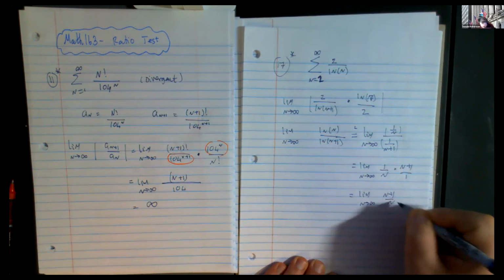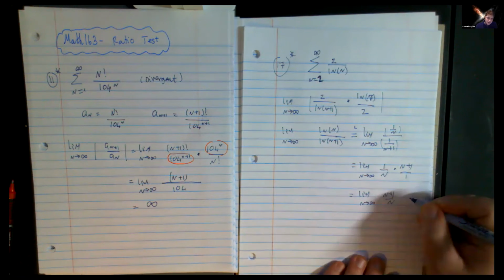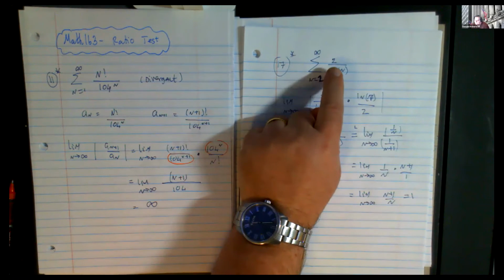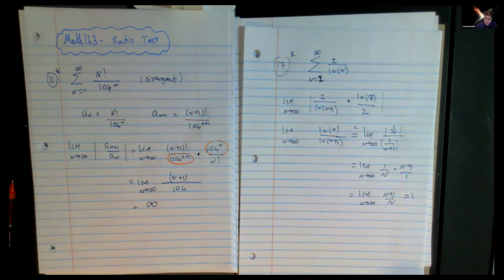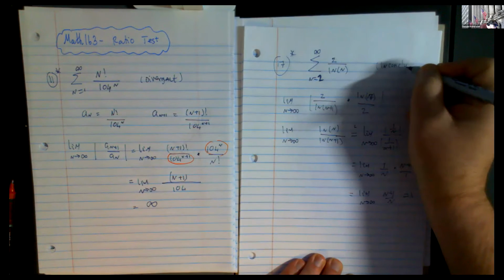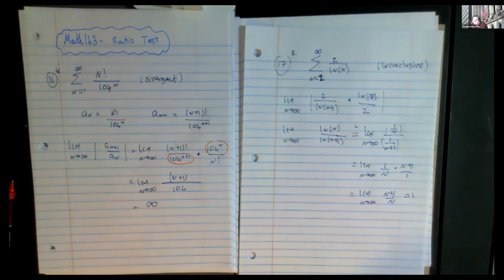Uh-oh. What's the limit of that going to be? I can use L'Hopital or just divide top and bottom by n, or I've done so many we now just know. What's the limit of that? Diverges. No, what number is the limit? 1. Yeah. If the limit is 1, what do we know about this series? It's inconclusive. Yeah. There's a situation where the ratio test fails on us, right? It doesn't tell us anything.